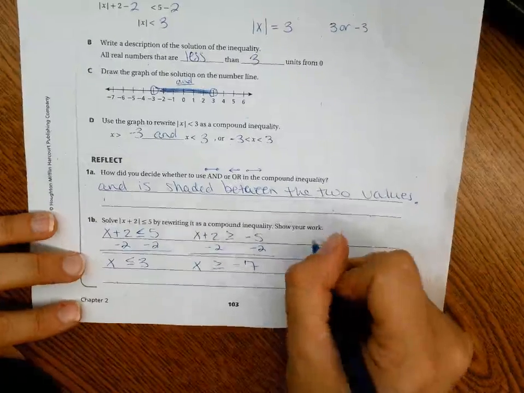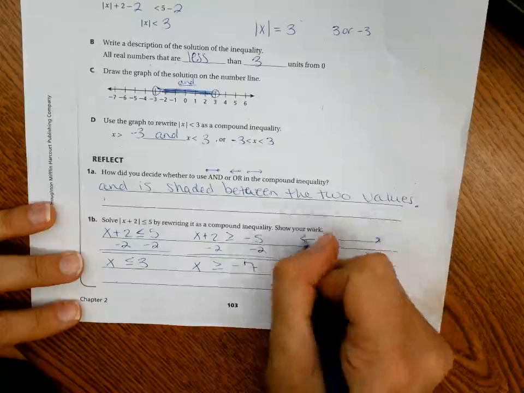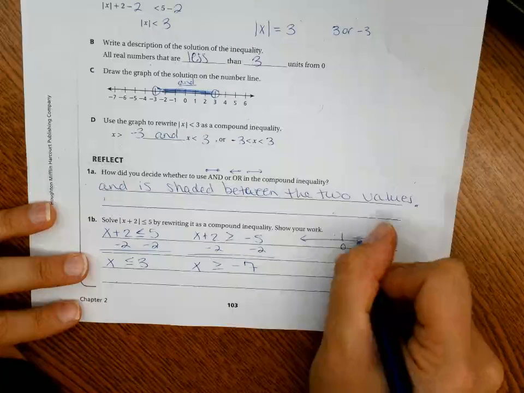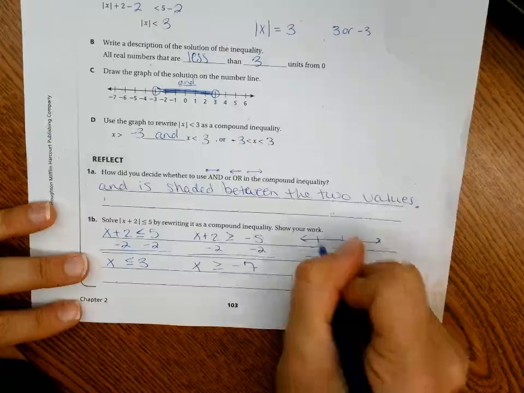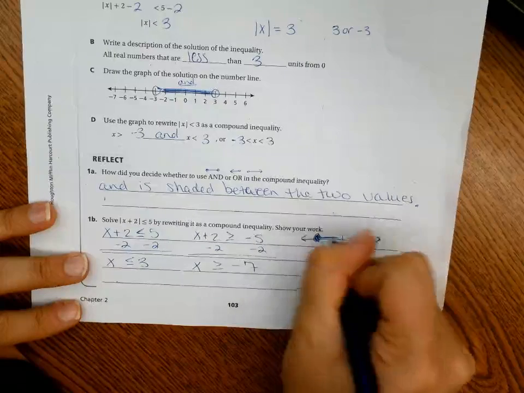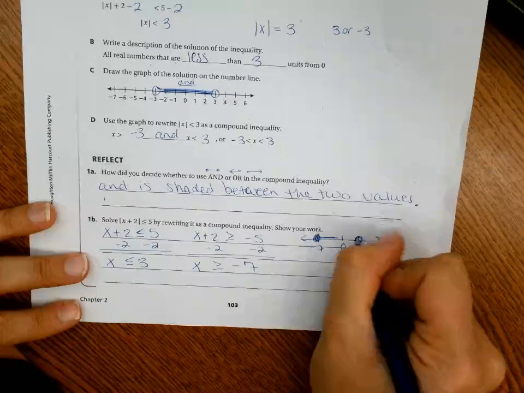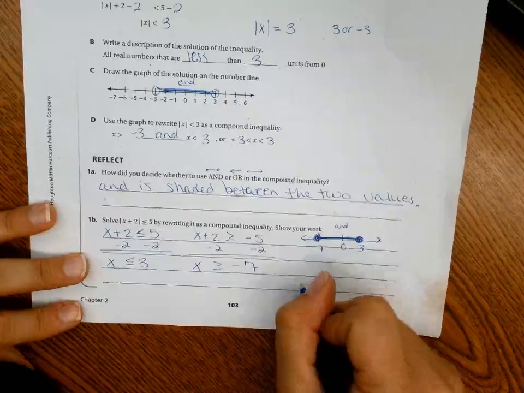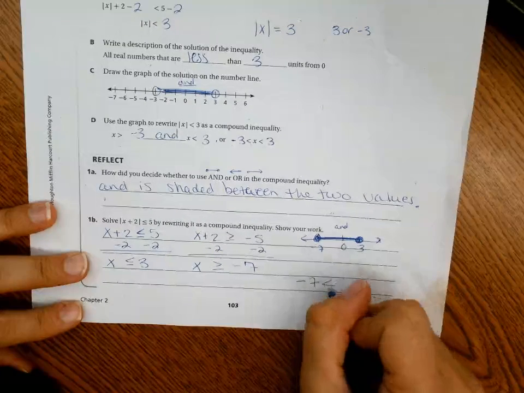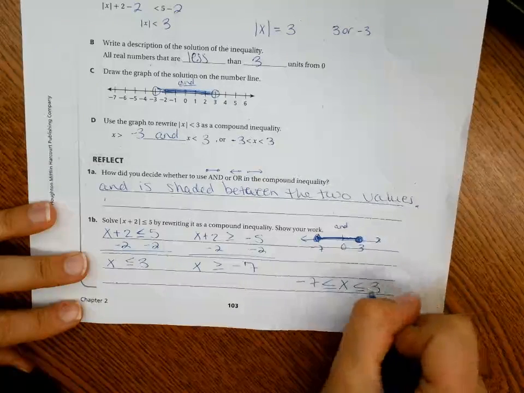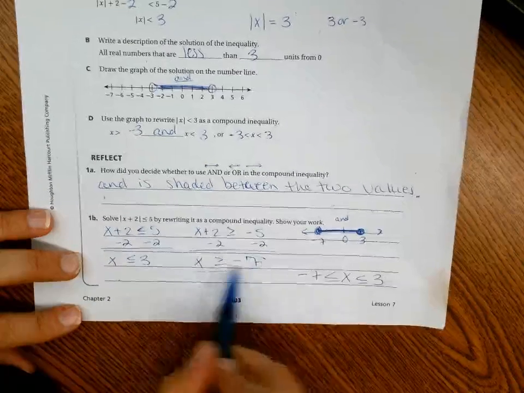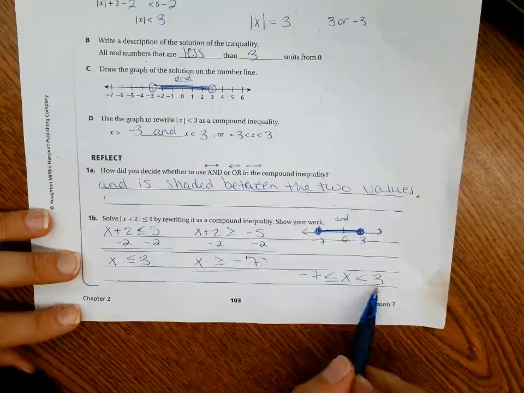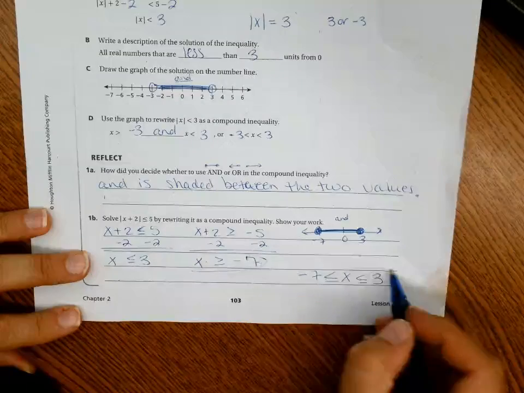So let's think about this. 0, 3, negative 7. Closed dot, shaded this way. Closed dot, shaded this way. This is definitely an and. So I could write this together. Negative 7 is less than or equal to x, which is less than or equal to 3. On the negative 7, the alligator was eating the x. It's still eating the x. On the positive 3, the alligator was eating the 3. So this is an and and it could be written this way.